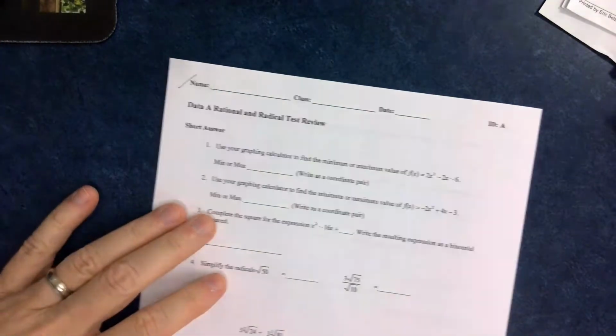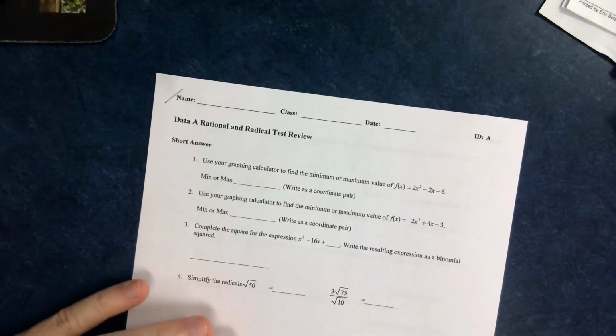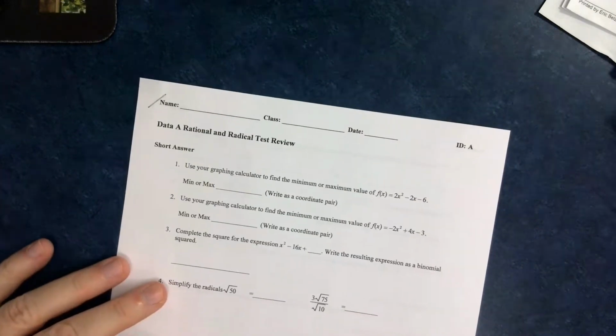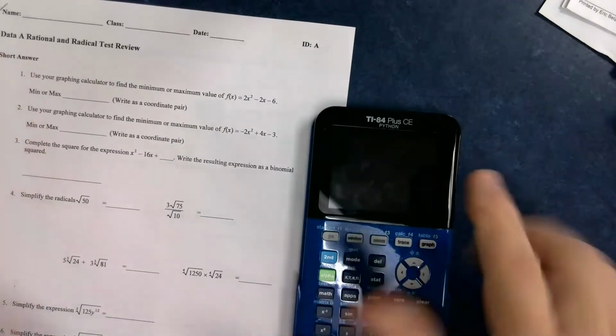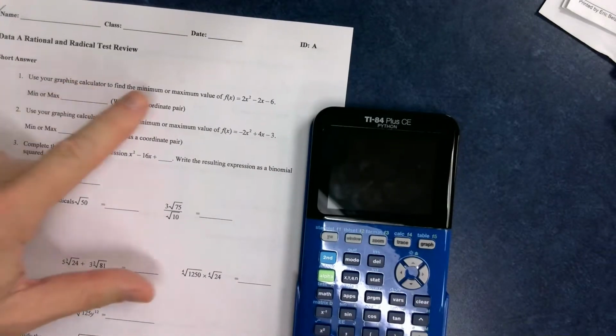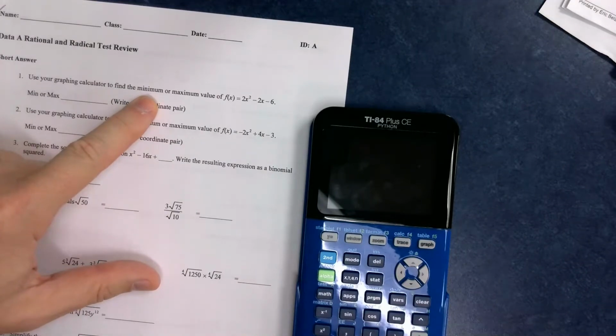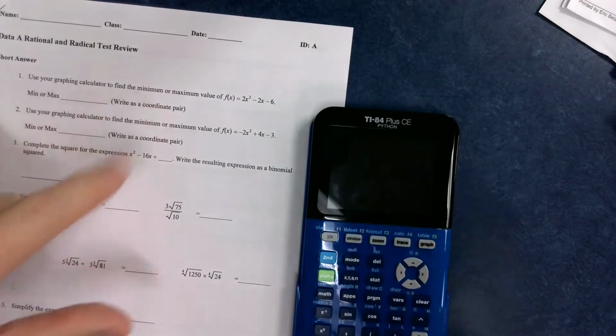Just wanted to let you know that I'm going to try and give you the best that I can on this little review sheet. So first off, it says use your graphing calculator, so we need one of those things, to find the minimum or the maximum value of 2x squared minus 2x minus 6.